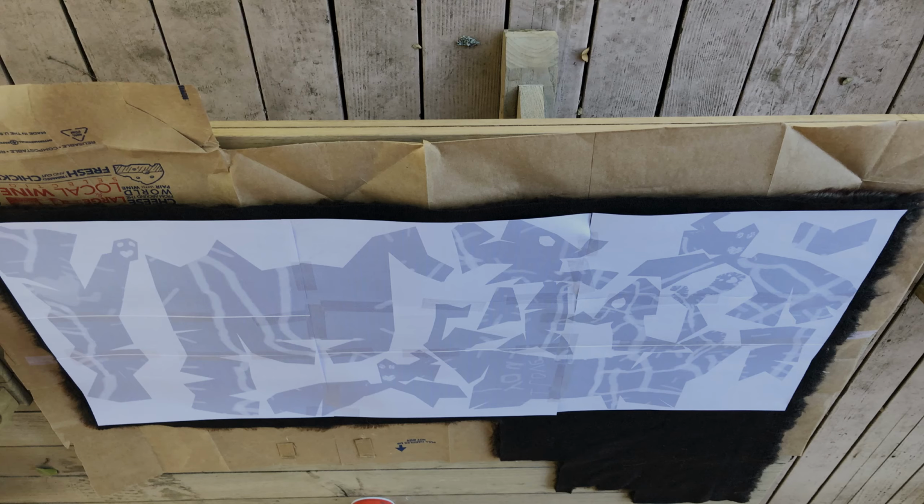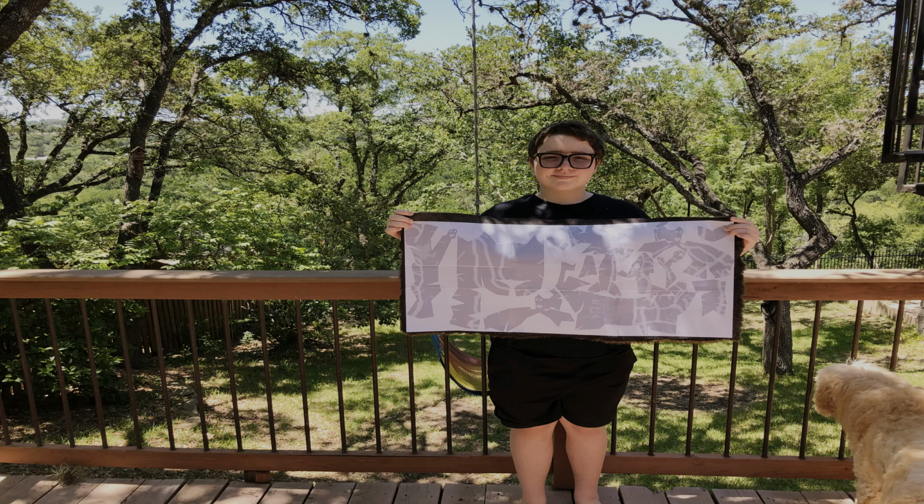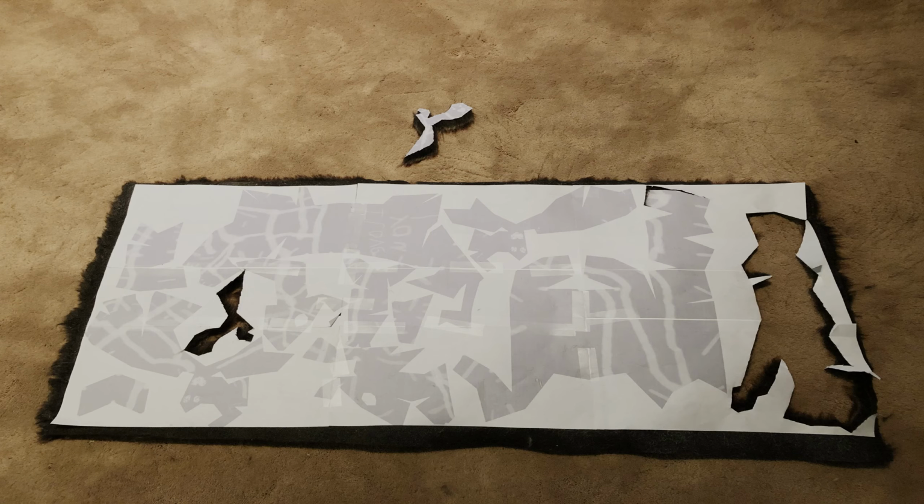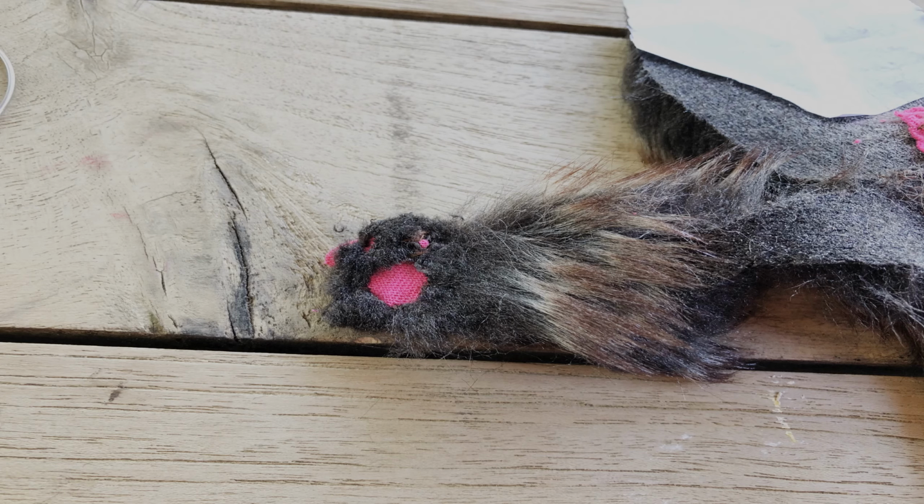So I met another squirrel. Her name is Saphira. She is Zyla's mom. She got a heart on her chest, and she's pretty cool. She got blue eyes. And I did learn a lot making her.